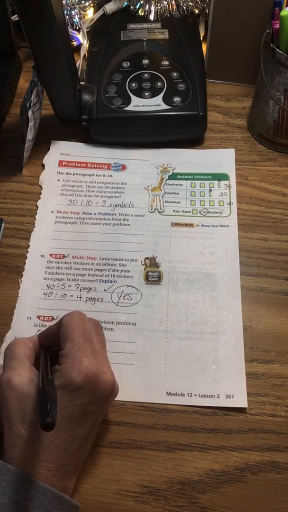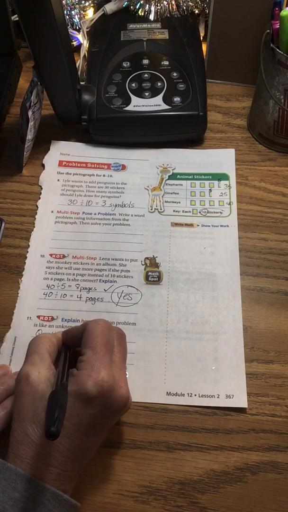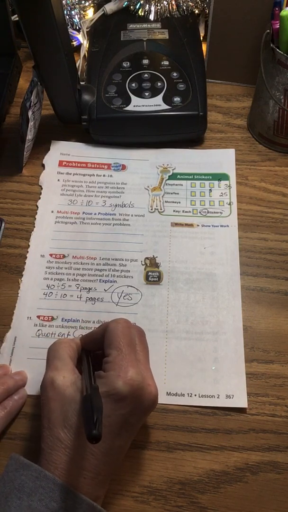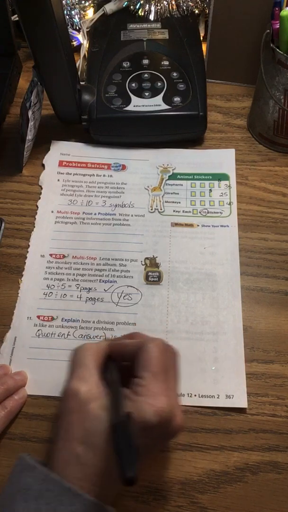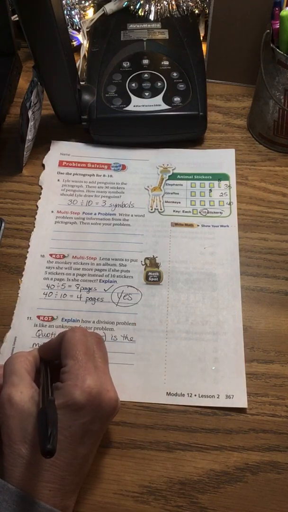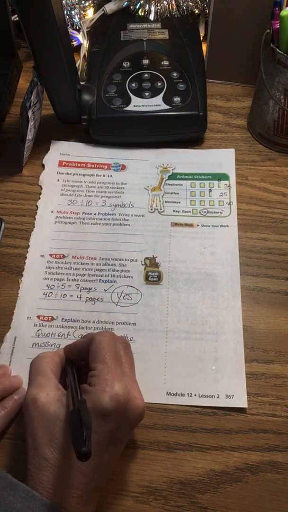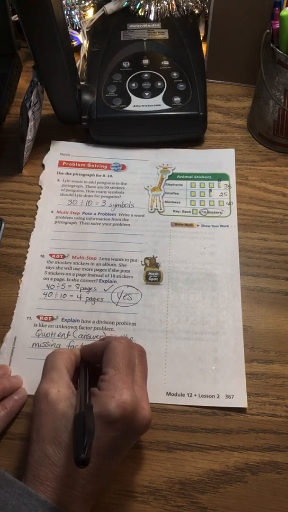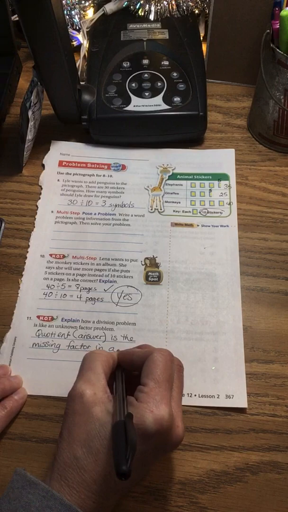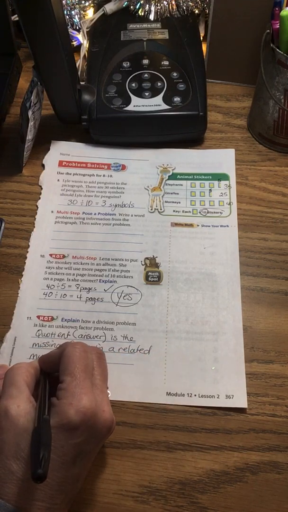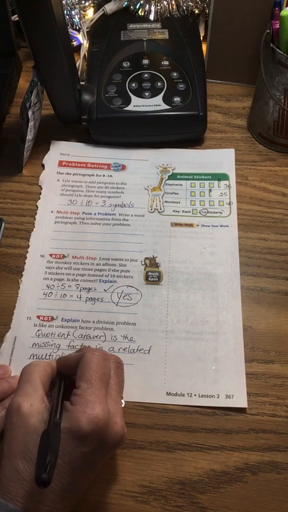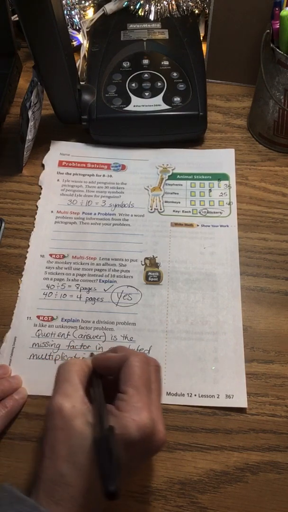So the quotient, which is the answer, is the missing factor in a related multiplication problem.